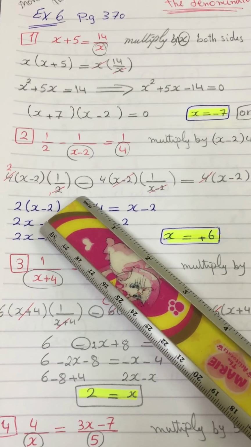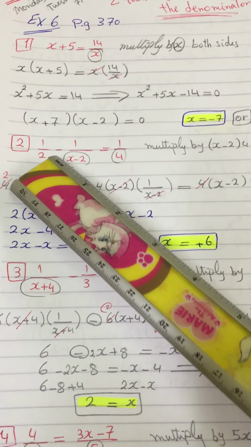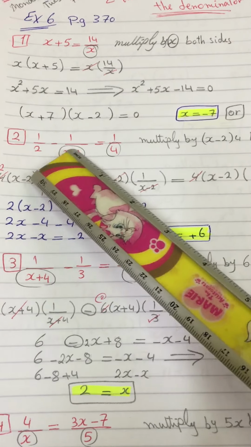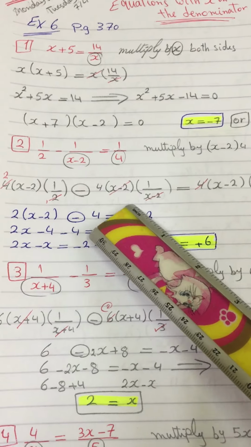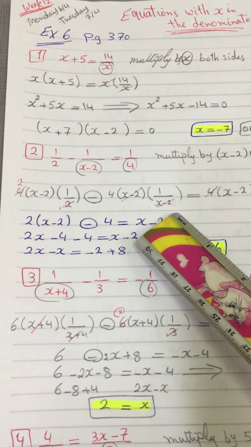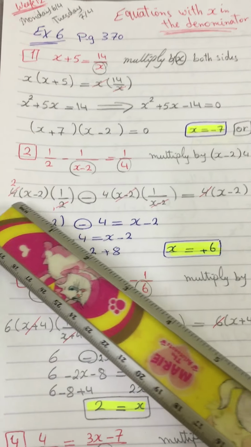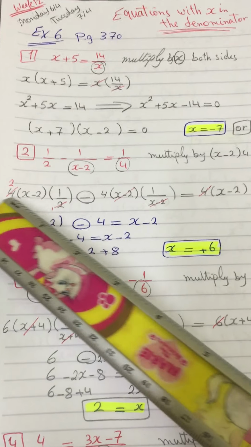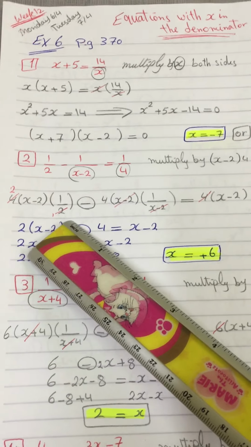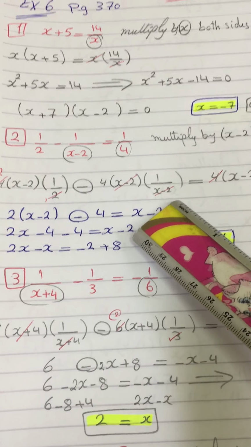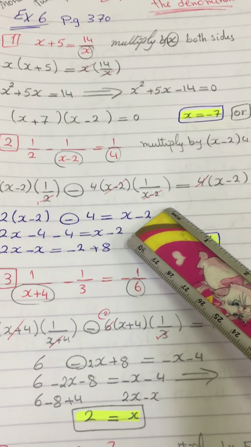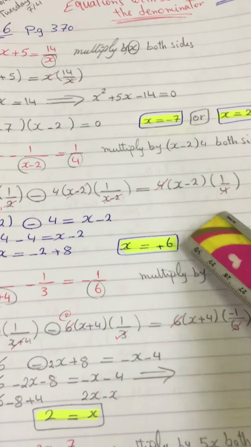Minus, make a circle around the negative sign. 4 times x minus 2 multiplied by this fraction equals 4 times x minus 2 multiplied by this fraction. And start to simplify. Now I'll cancel 2 with 4: 4 divided by 2 equals 2. And here I'll cancel x minus 2 with x minus 2, which gives me 1. And here cancel 4 with 4.